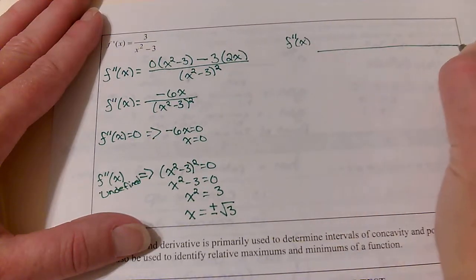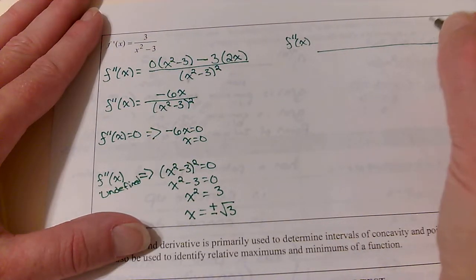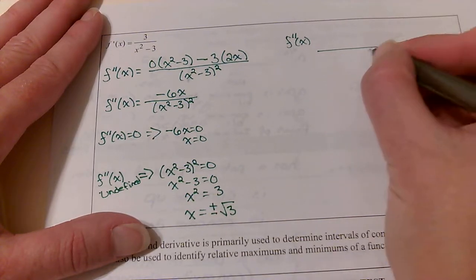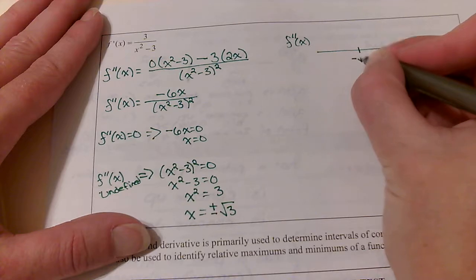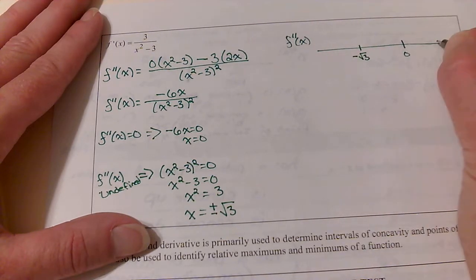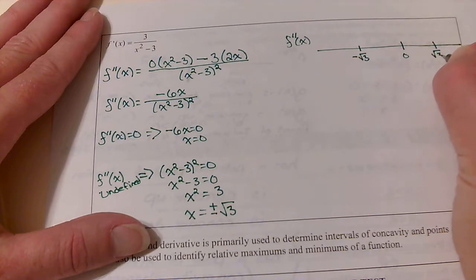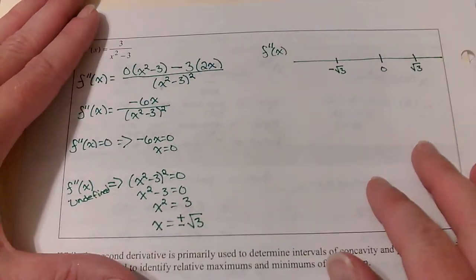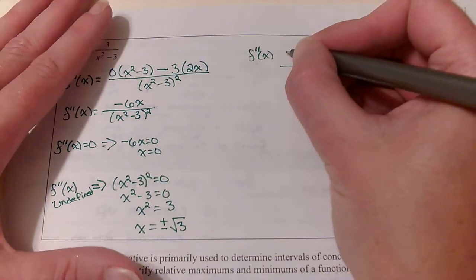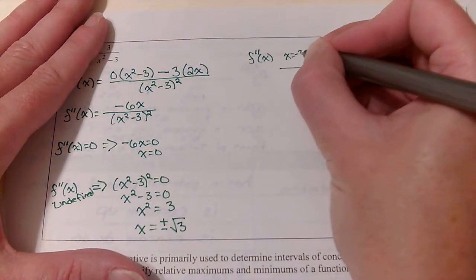So on my line chart, I need to go to negative square root of 3, 0, and positive square root of 3. So if I pick a number over here, I don't know, let's go with -3.